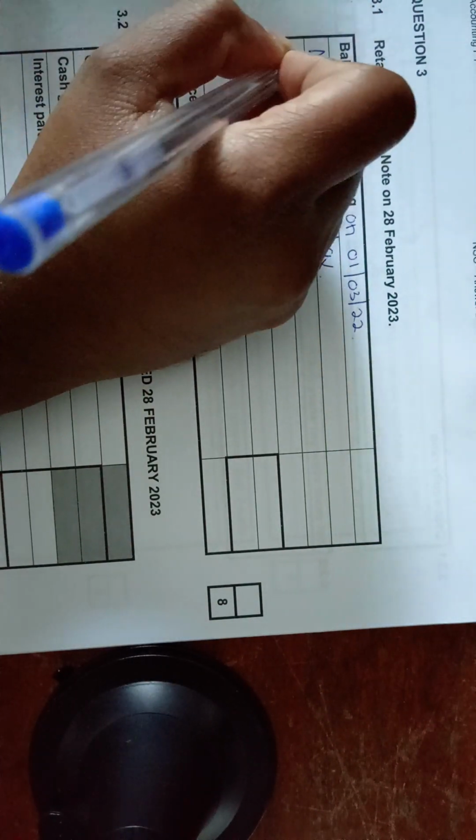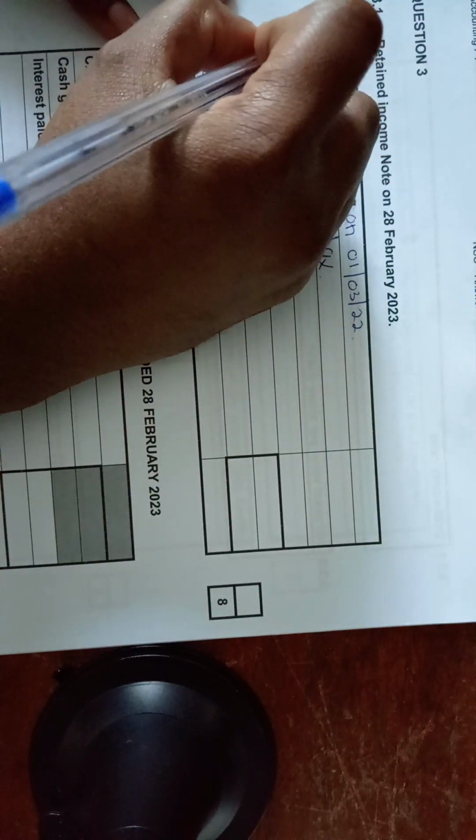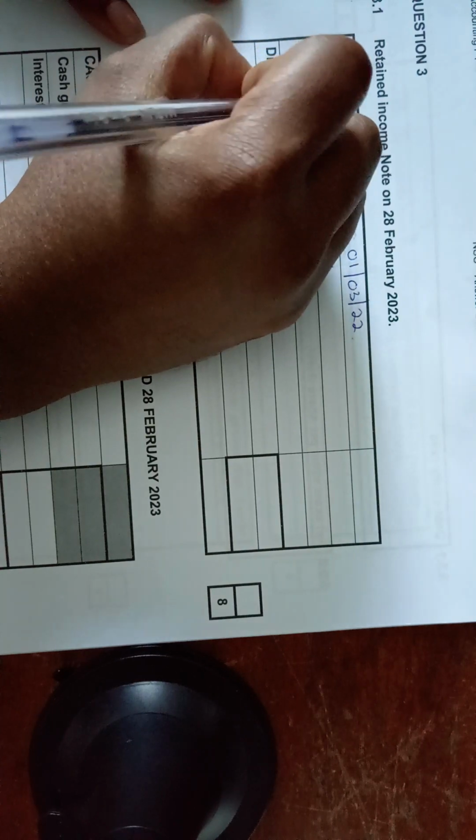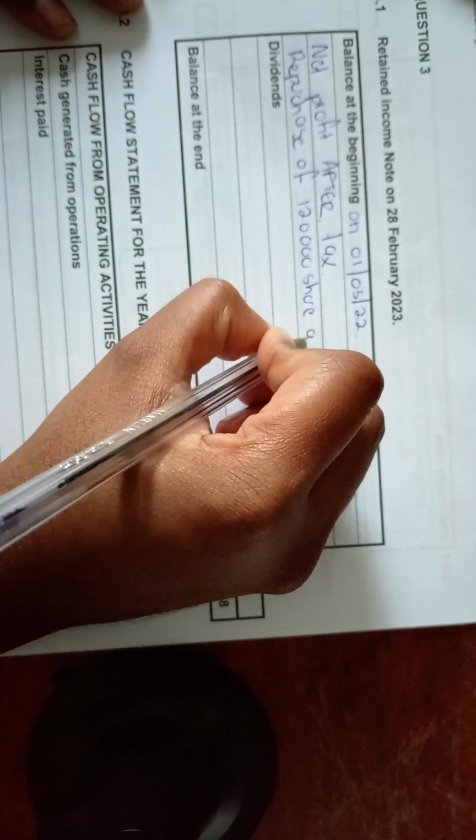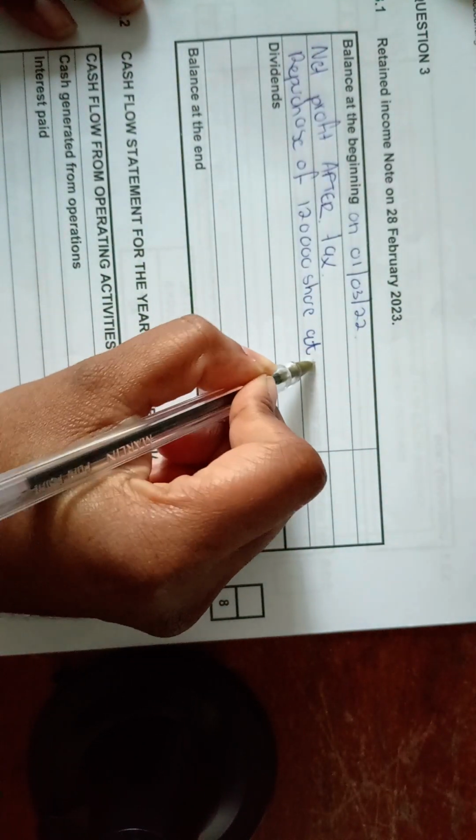Then we have the repurchase. From the information we know that we repurchased 120,000 shares at, and I'm going to leave this here.